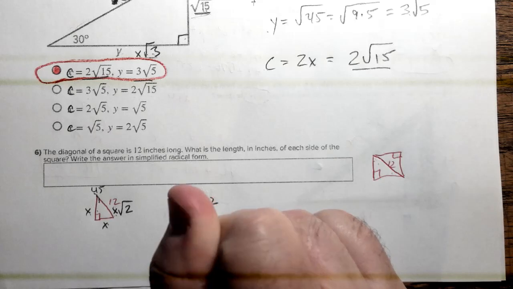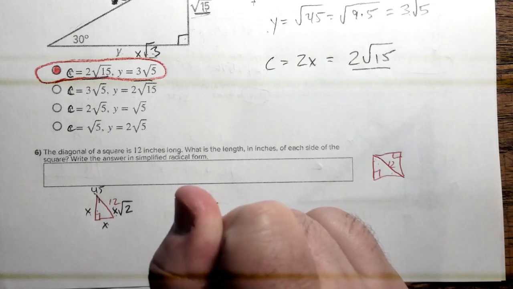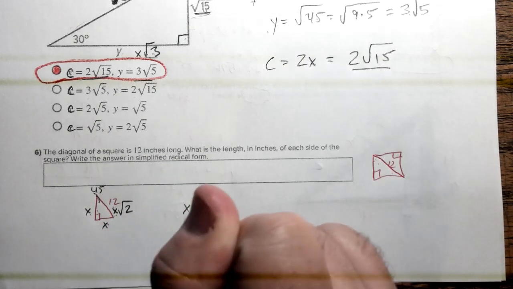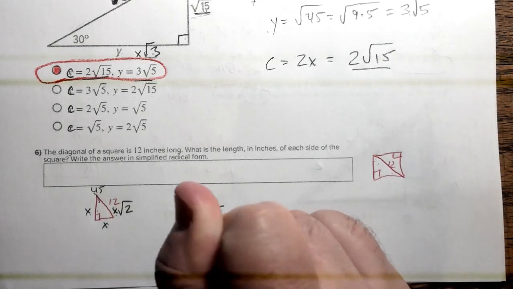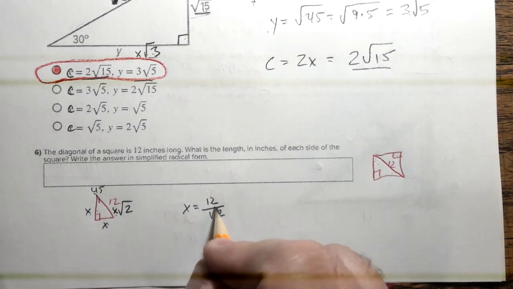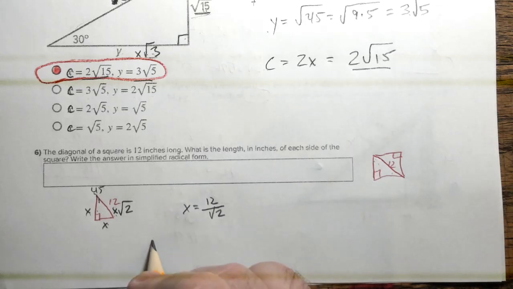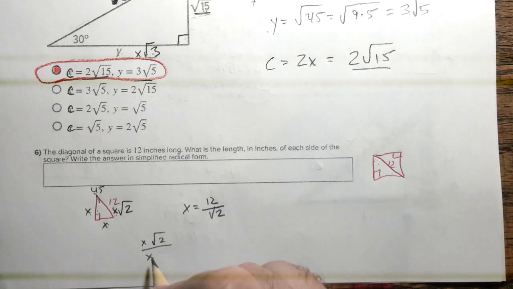That's going to be, if we're dividing both sides by the square root of 2, we're basically going to have 12 divided by the square root of 2.